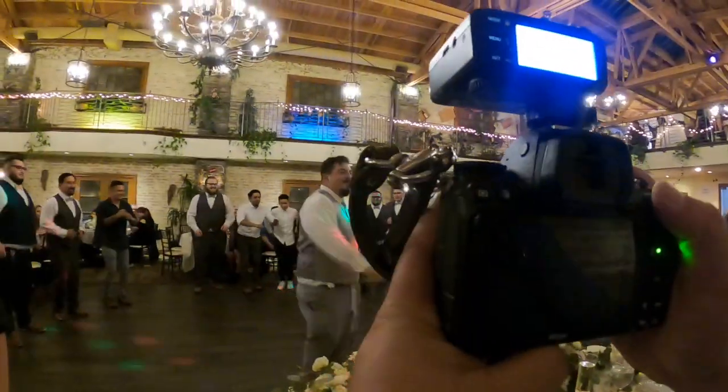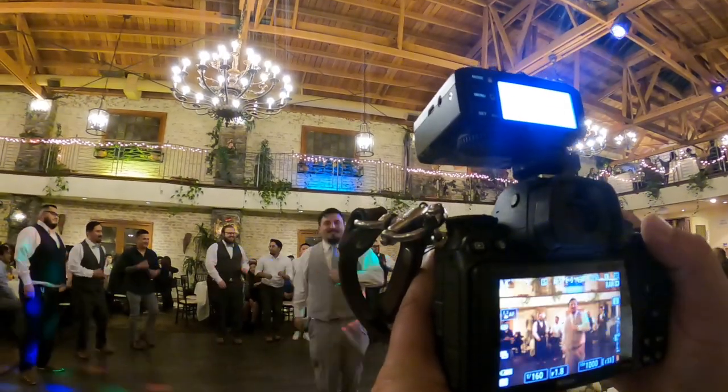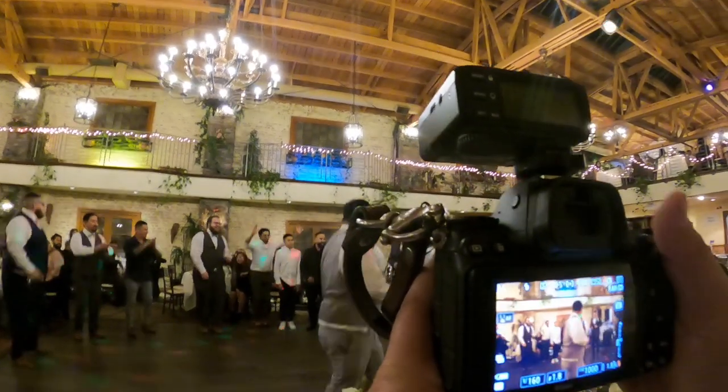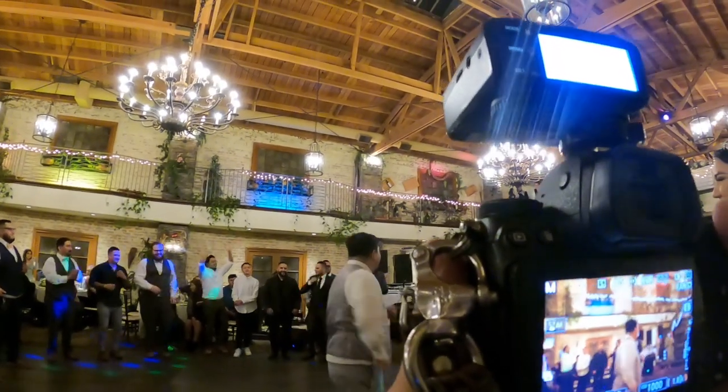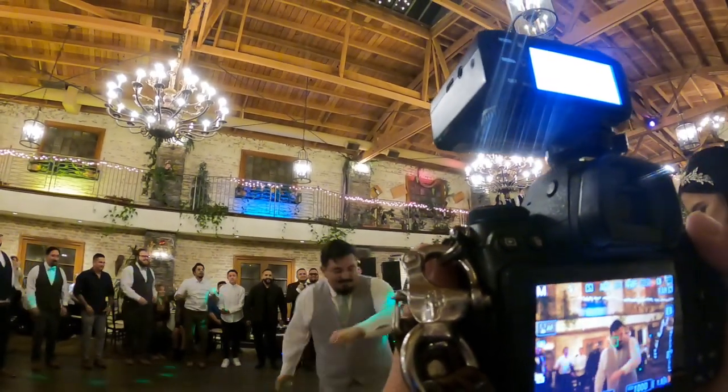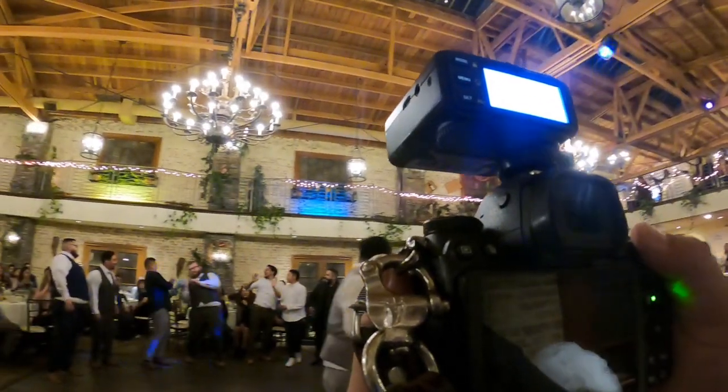Why? Because I want the light to come from a directional point of view, not straight on. And so I'm testing here. 1, 2, I'm testing. It's too bright. Okay, let me lower my flash, and test it again. Oh, no time for test.